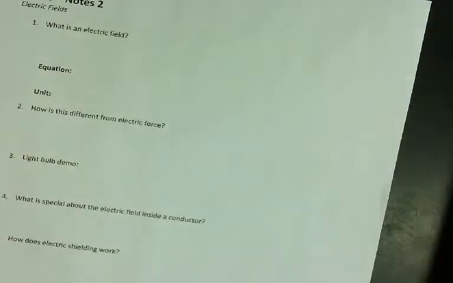Number one. An electric field is an area around a charge where an electric force could, keyword is could, be felt.